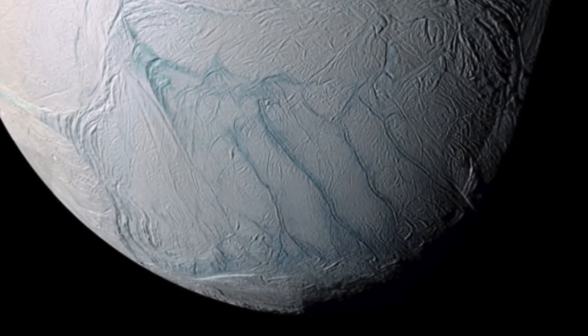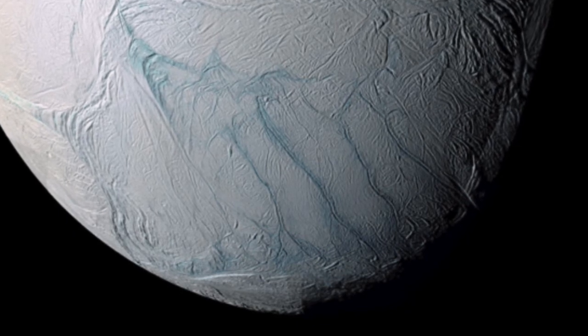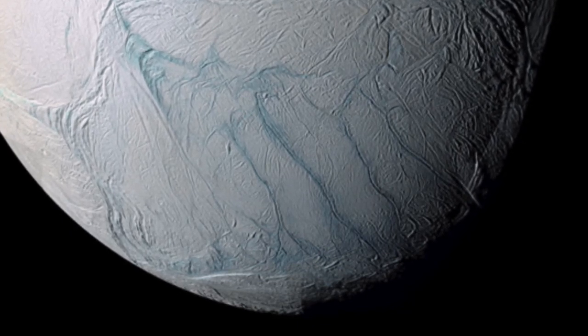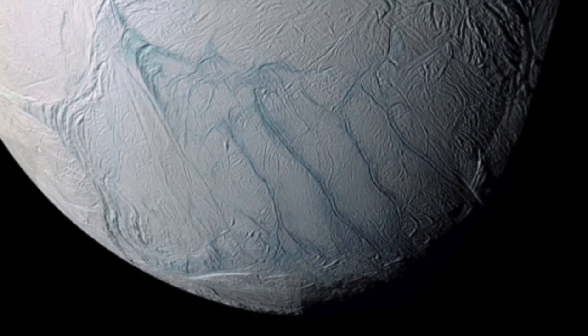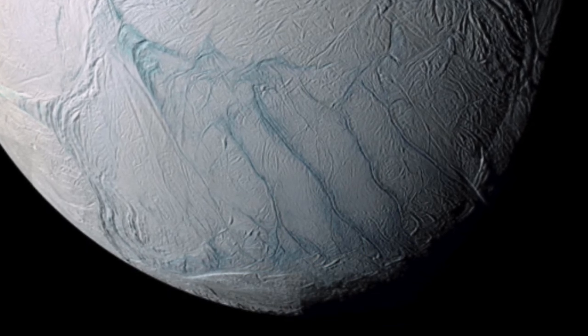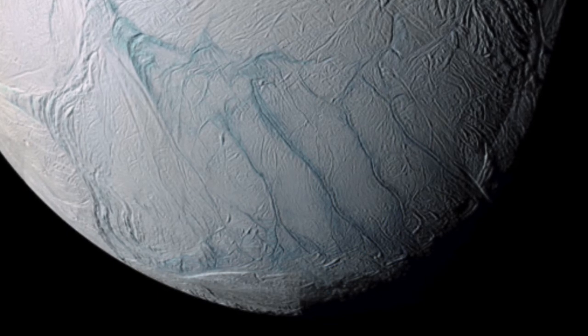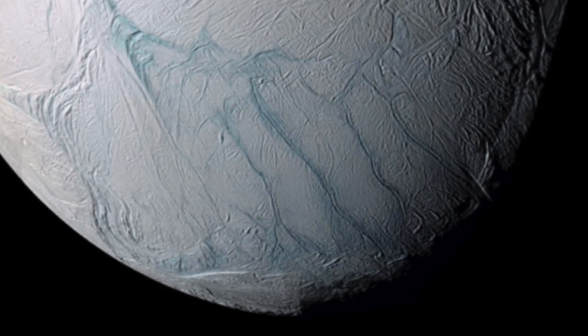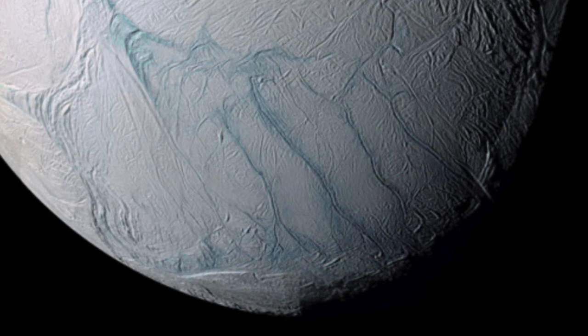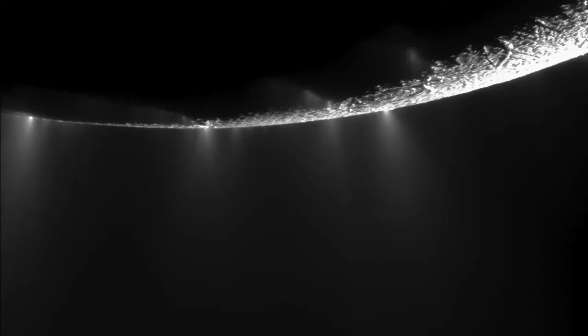much about it. But we do know that this area here, these blue stripes, it has a cool name. They're called the tiger stripes. And it's doing something super crazy. It's spewing out water from these areas. I'm going to show you another picture of that. So from the South Pole, it's spewing out water.